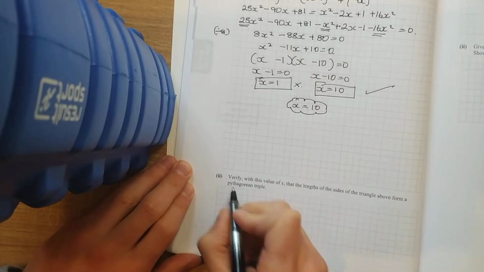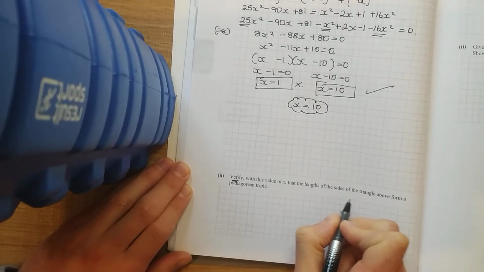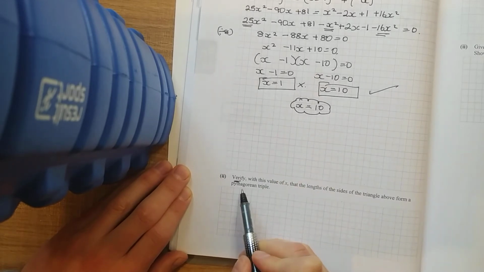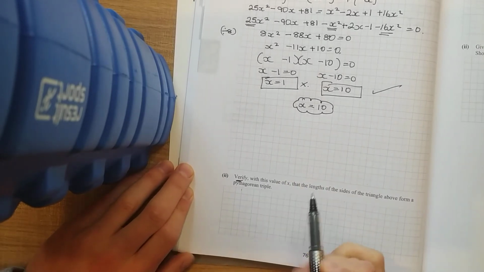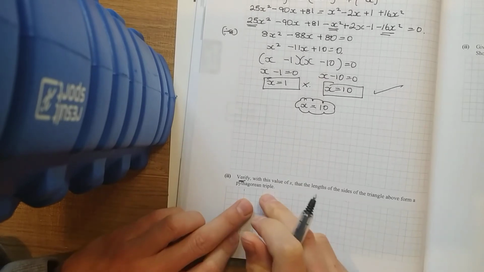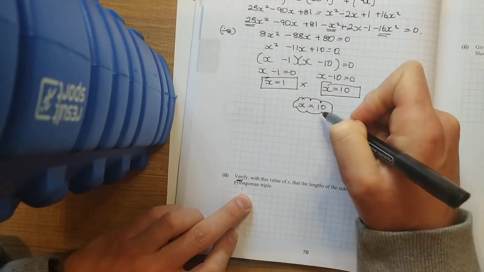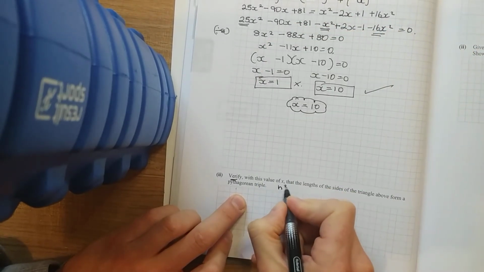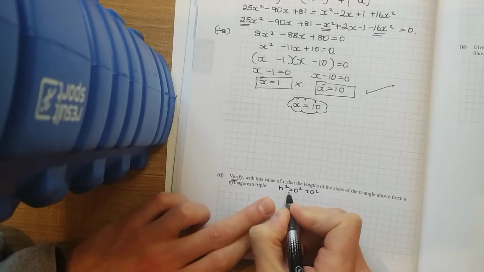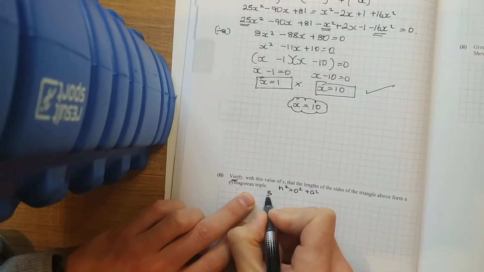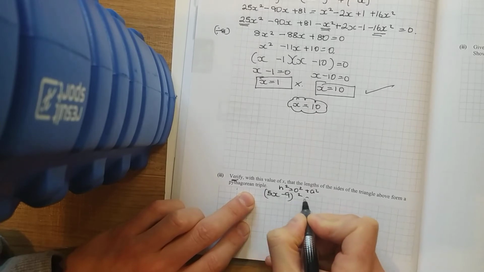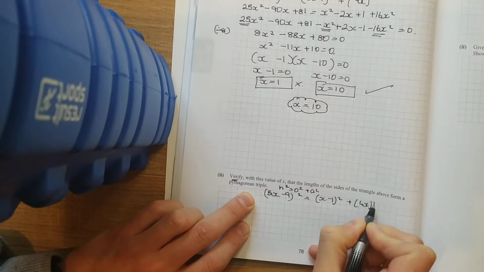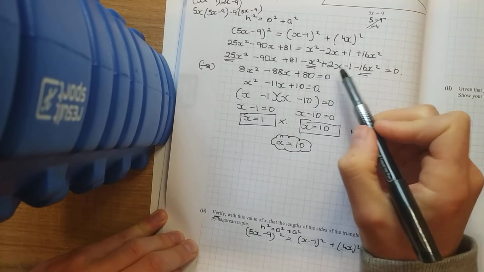Now, next bit. Verify your answer. The lengths of the sides of the triangle form a Pythagorean triple. Now, even if you didn't know how to use Pythagoras at the start, this is a big indication now. Go back up, use Pythagoras. So in your right angle triangle, you're just going to horse in 10 to each of these terms. And again, your hypotenuse always starts off, so your h squared is equal to o squared plus a squared. H, your hypotenuse, is 5x minus 9. As your other two sides squared added together. This is what we did up in the top line up here.